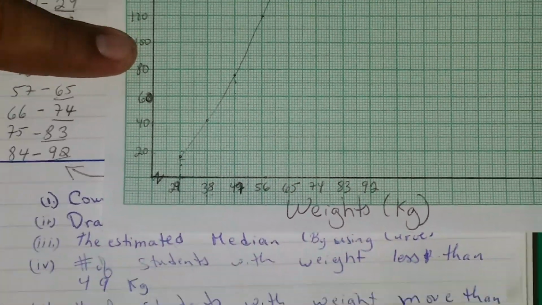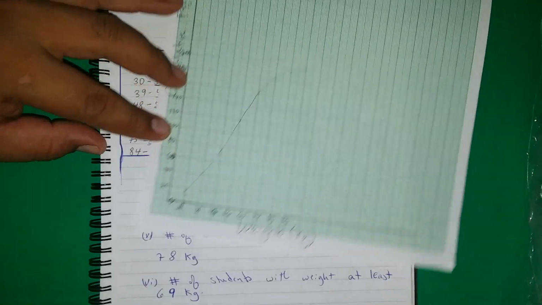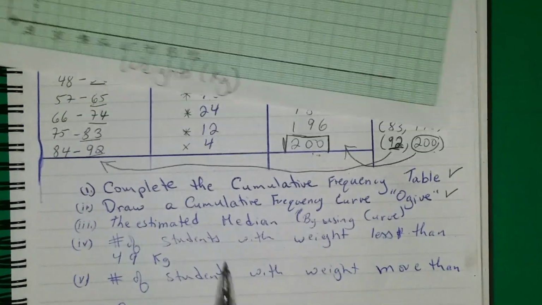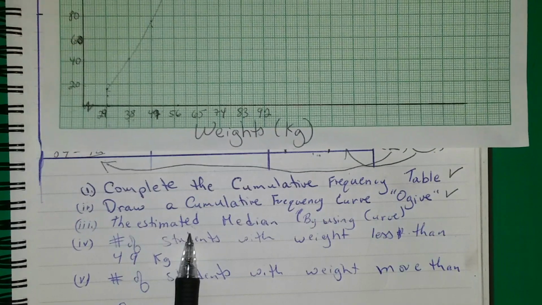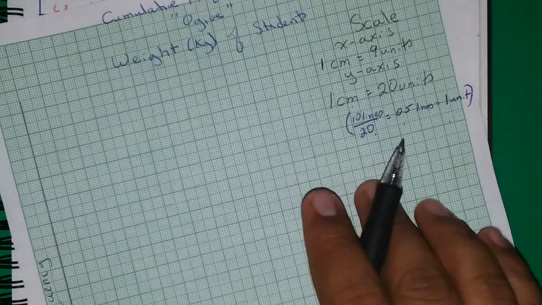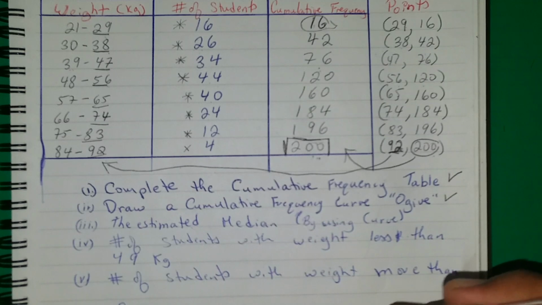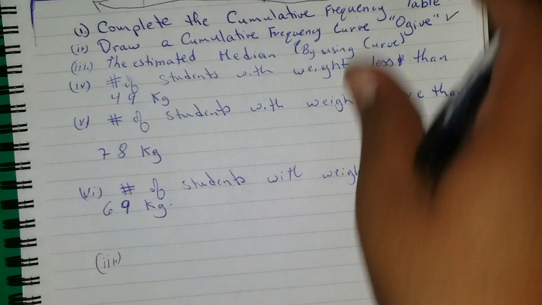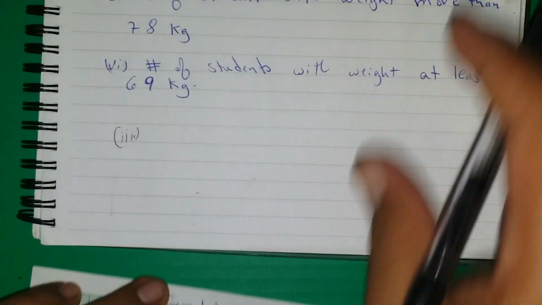So now we want to continue with the estimated median. It says estimated, not mean, sorry, the estimated median. What is the estimated median? We want to find the estimated median.